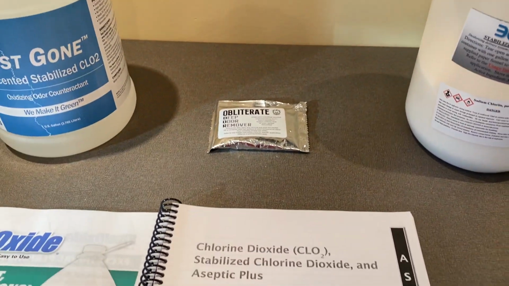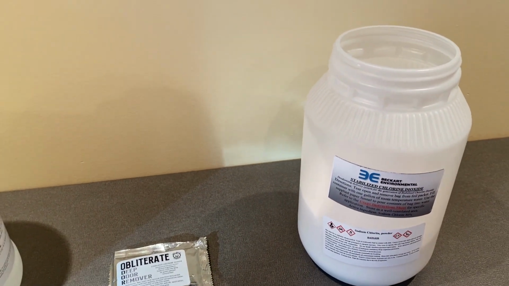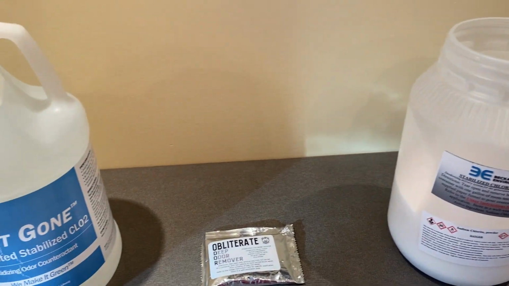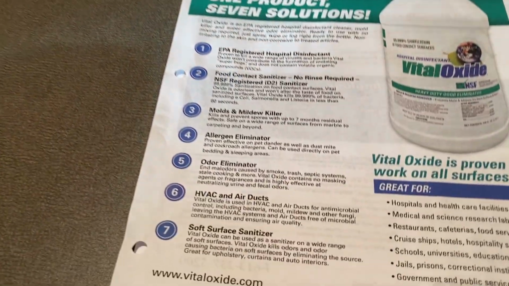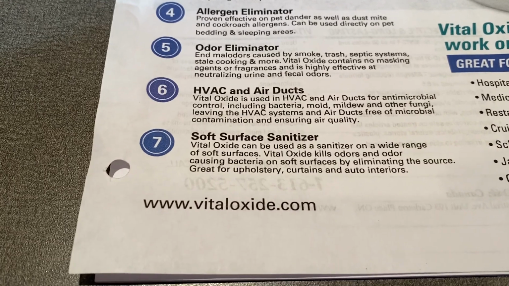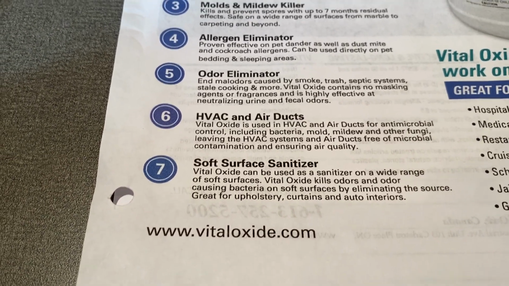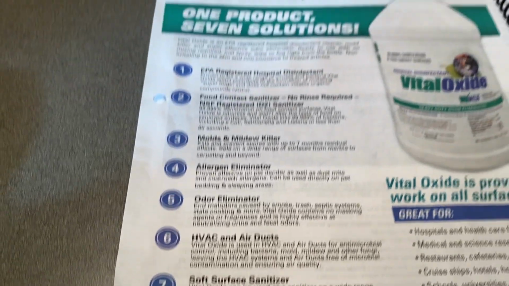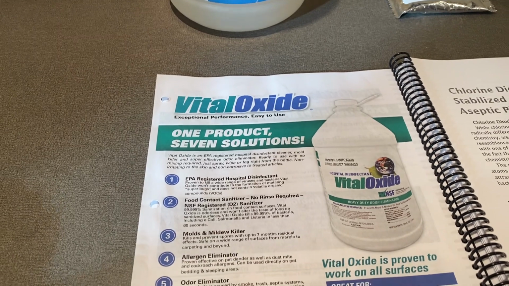It's very safe to use, and it has many benefits, and so we include that in our cleaning product. And I would recommend that if you want to get more information, go to this website right here, vitaloxide.com. There's a lot more information there. They go into quite a bit more detail, and it's really quite an interesting website, actually.